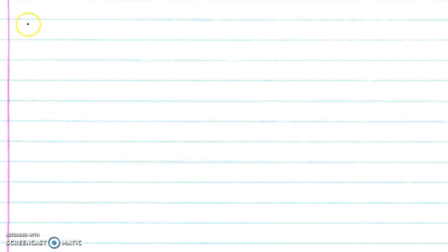Okay, last example of factoring by grouping. 3p minus 2p squared minus 18p plus 27.